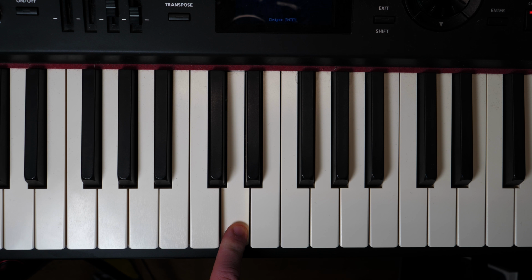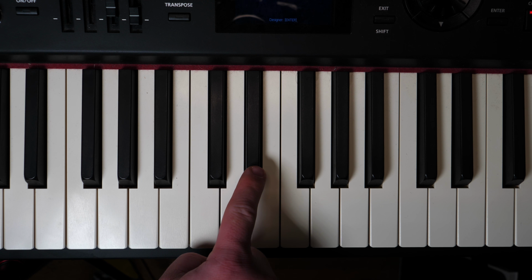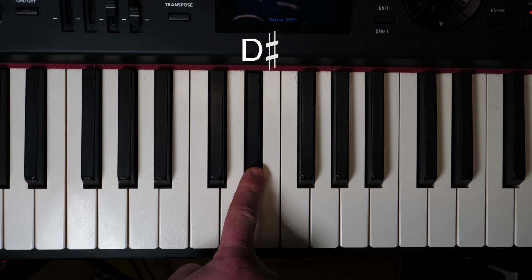Let's take another note. This note is D. I want to play a D sharp. Which note should I play? It would be this note here, because it's a semitone higher than D.